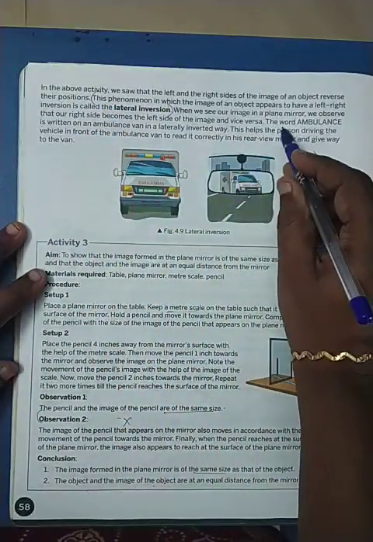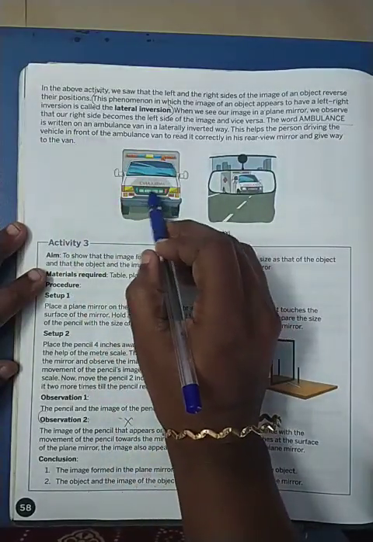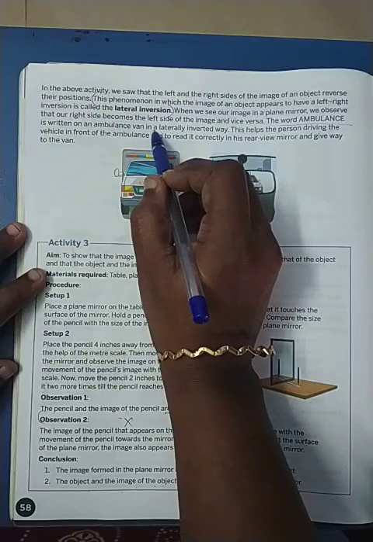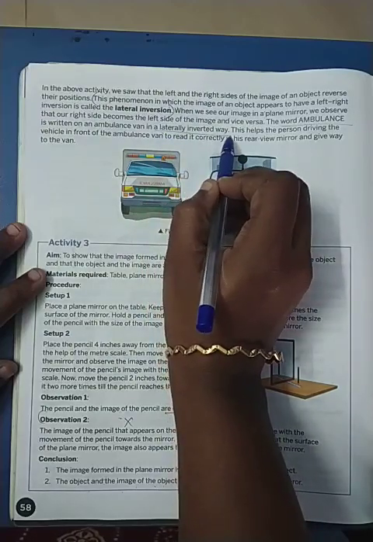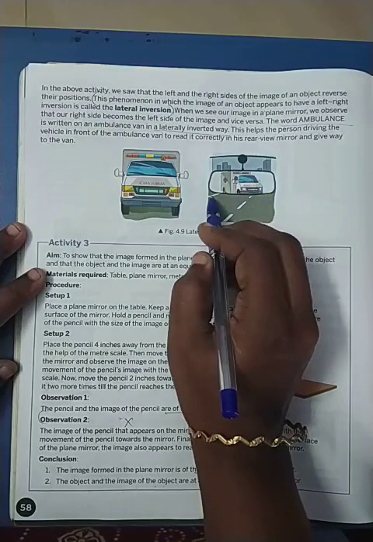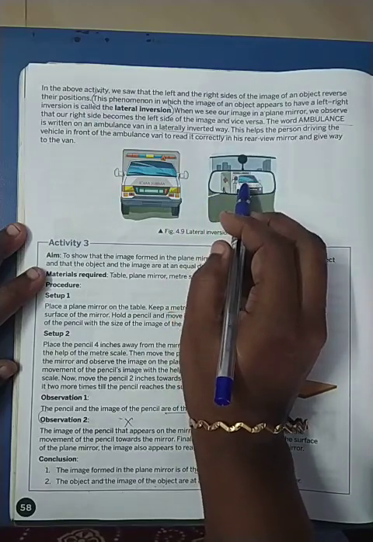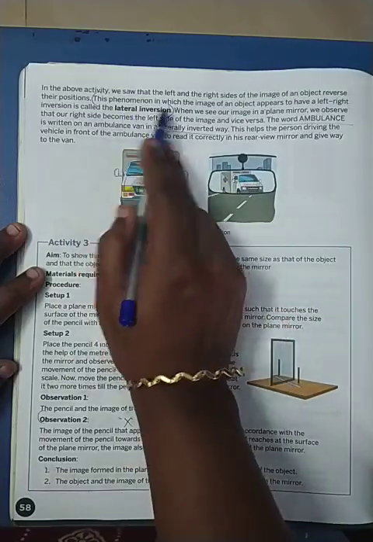That is why the word ambulance is written in the laterally inverted way, because when we are driving, there will be a mirror in the driver's seat, is it not? This center mirror will always be showing in the lateral inversion.